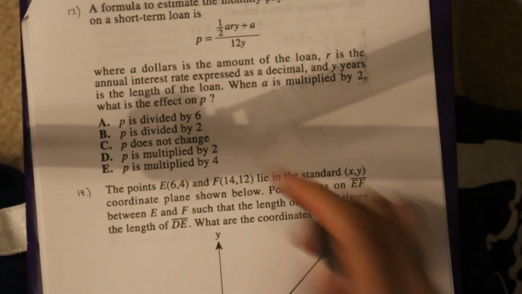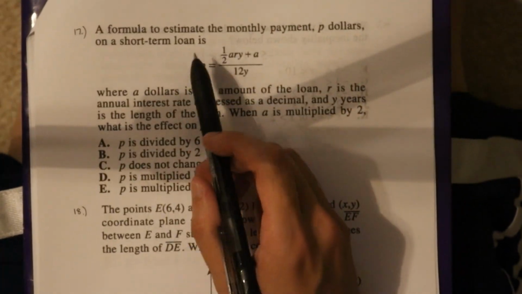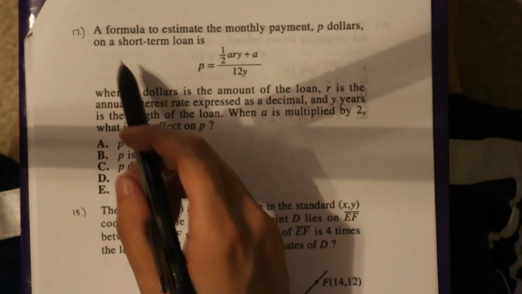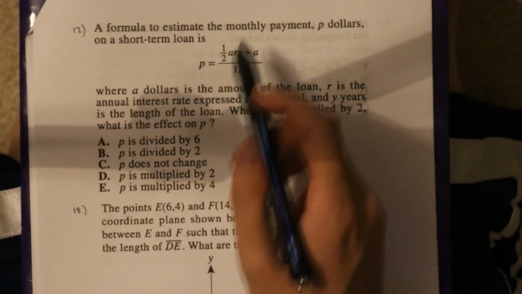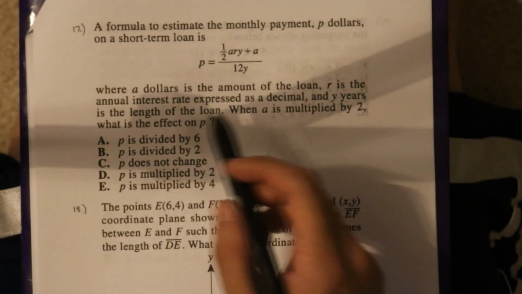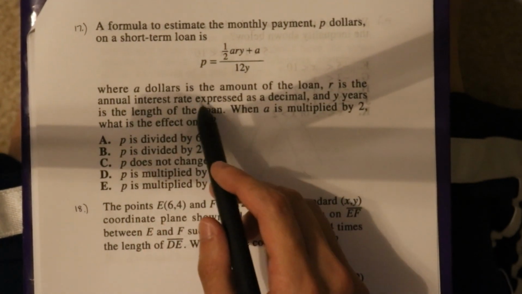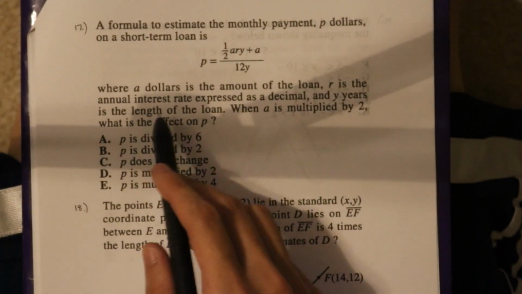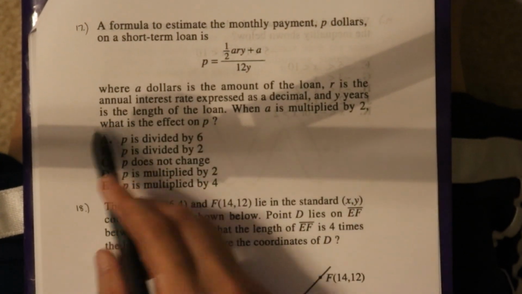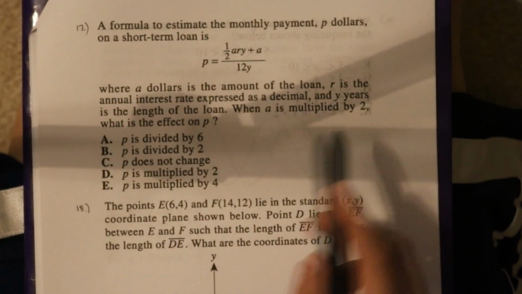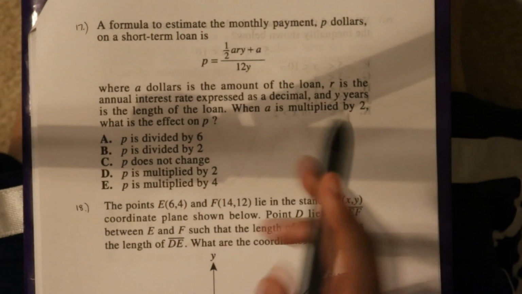17. A formula to estimate the monthly payment P dollars on a short-term loan is P equals half of ARY plus A divided by 12Y, where A dollars is the amount of the loan, R is the annual interest rate expressed as a decimal, and Y years is the length of the loan. When A is multiplied by 2, what is the effect on P?